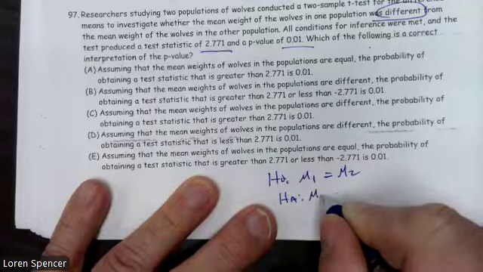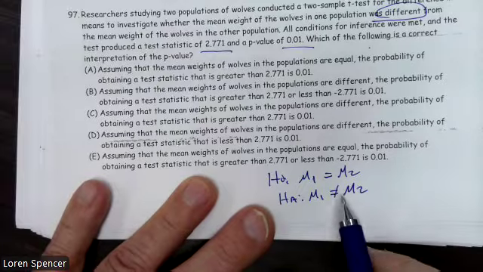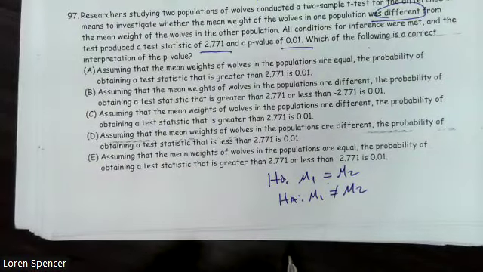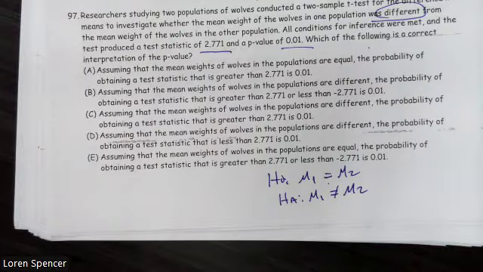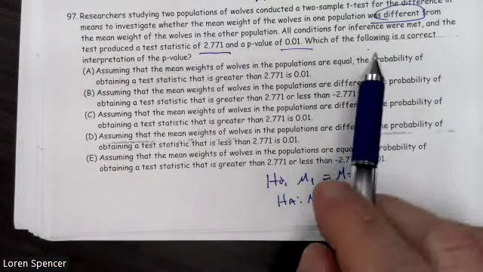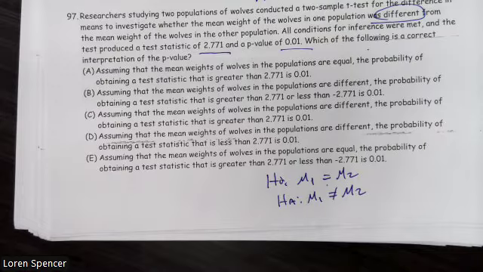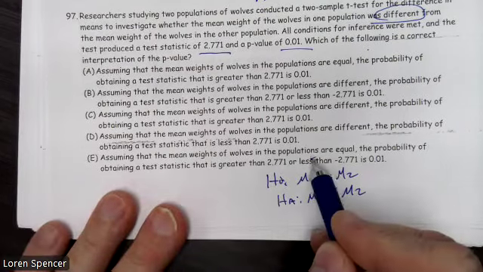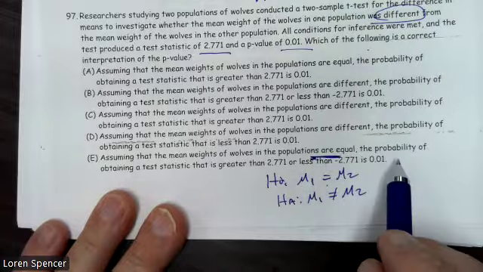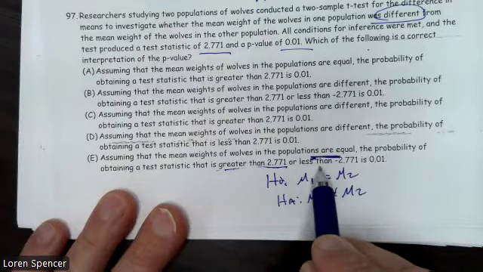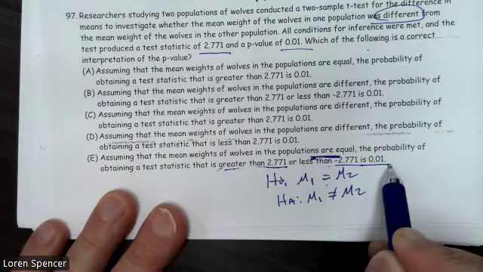HA: the mean of 1 does not equal the mean of 2. So basically, the null is that there's no difference in weight. Given that there's no difference in weight, there's a 1% chance we get a test statistic this extreme or more extreme. So for 97, assuming that the mean weights of the population are equal, the probability of obtaining a test statistic that is greater than 2.771 or less than this is 0.001.